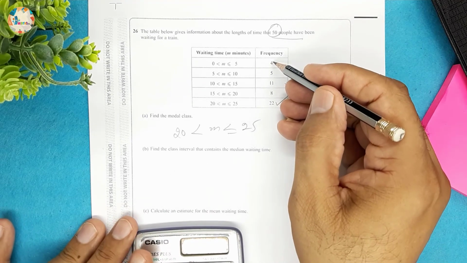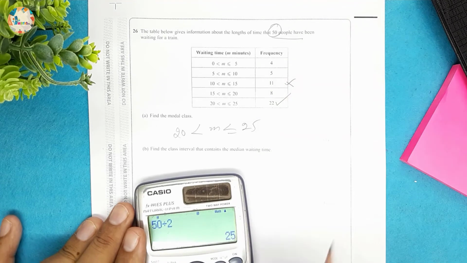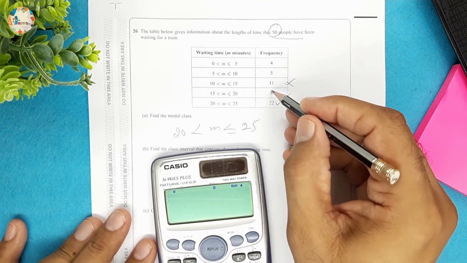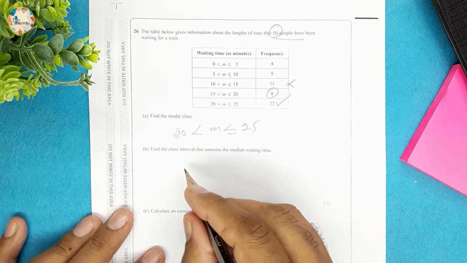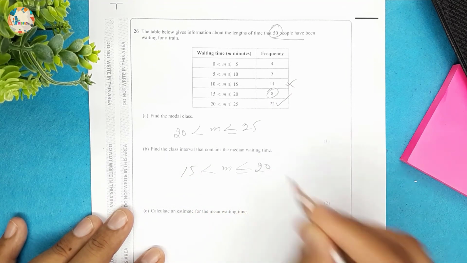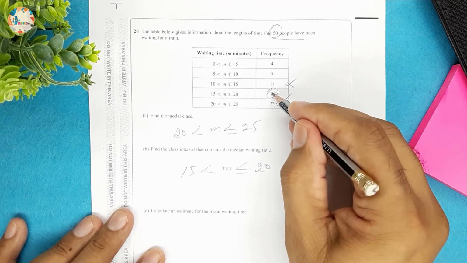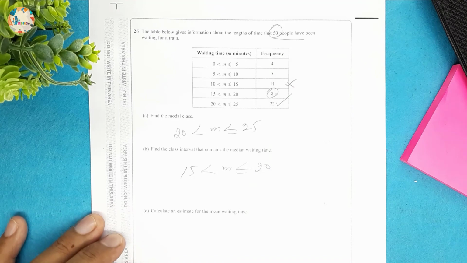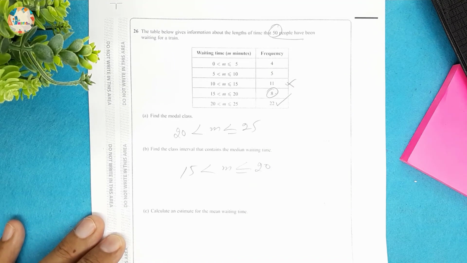So we'll be checking. This will be 9 plus 11, which is 20. So it will be falling in this category. It will be 15 to 20, this range, because the 25th value and 26th value are in this one. So calculate an estimate for the mean waiting time.